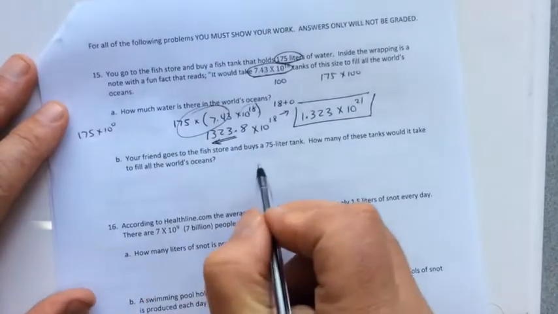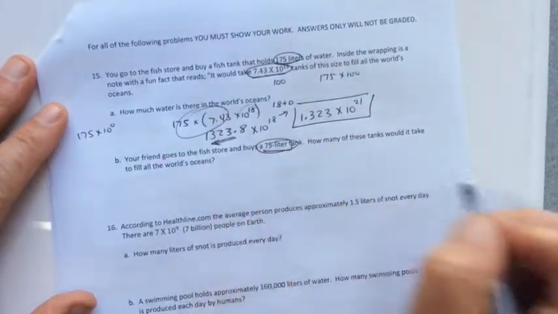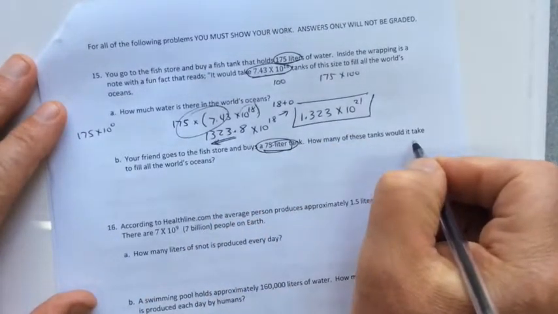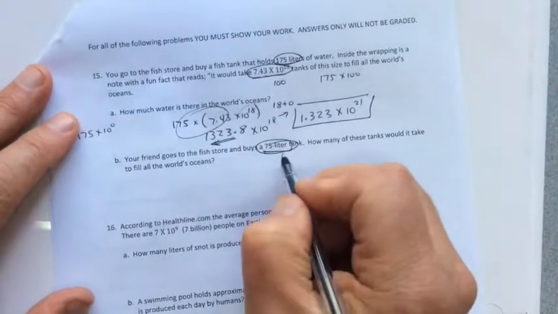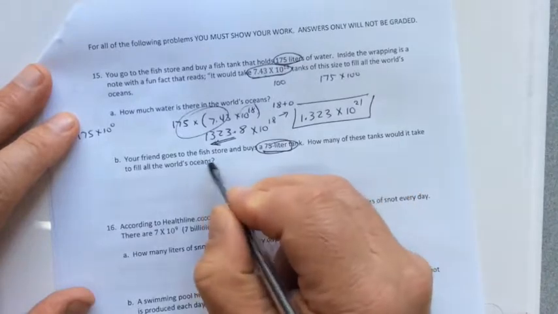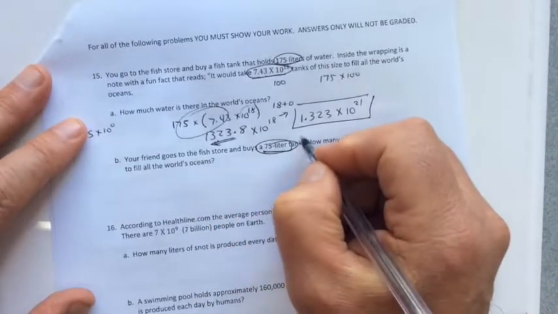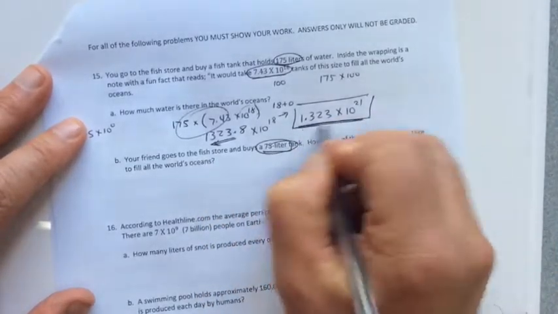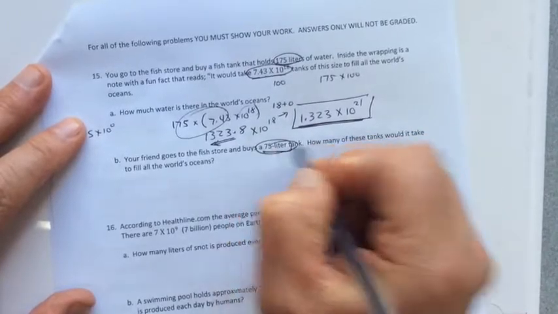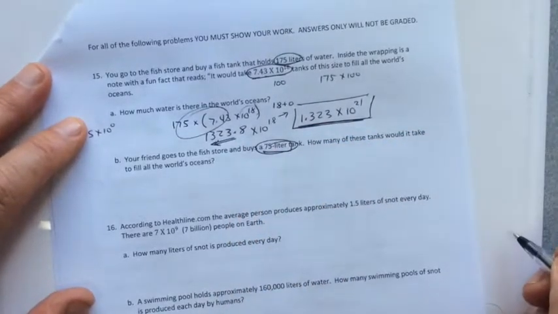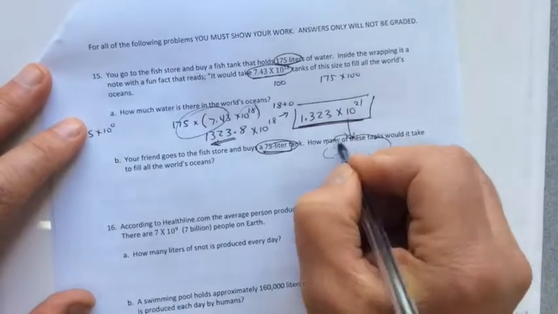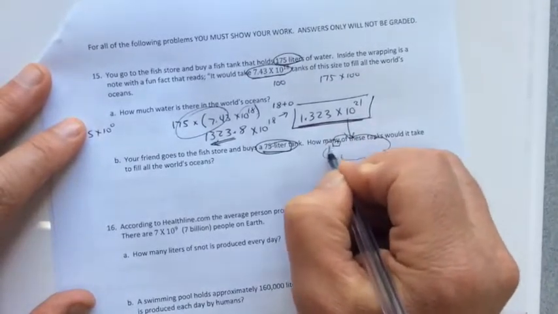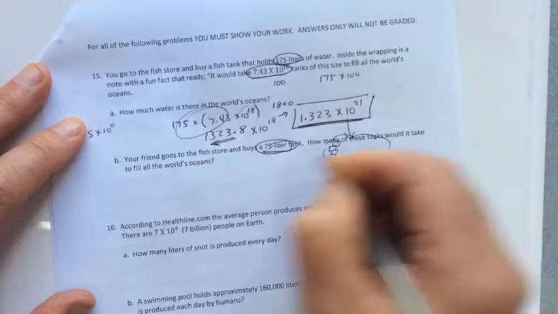Your friend goes to the same store and buys a 75-liter tank. How many of these tanks would it take to fill the world's oceans? So we have this number right here, which is how much water is in the ocean, and we would like to divide it into 75-liter chunks. We have the giant ocean with this much water, and we're trying to take out a 75 chunk, another 75 chunk, another 75 chunk.